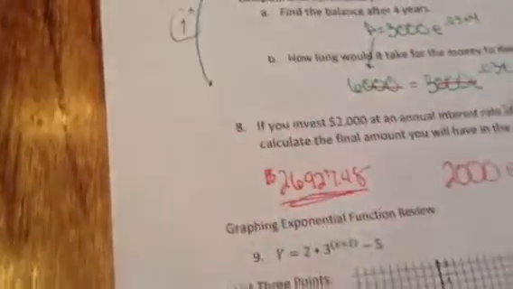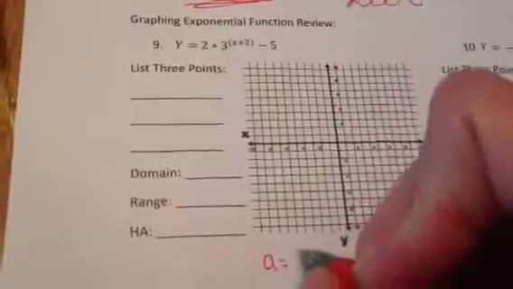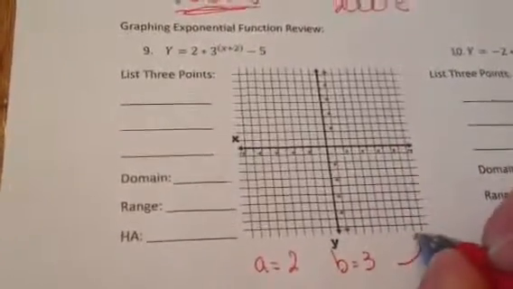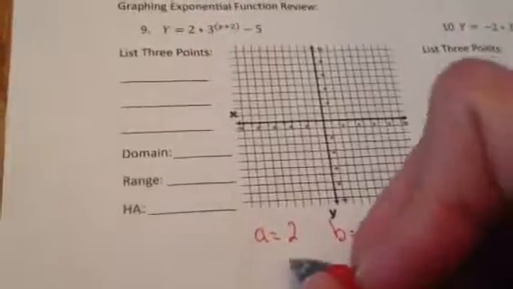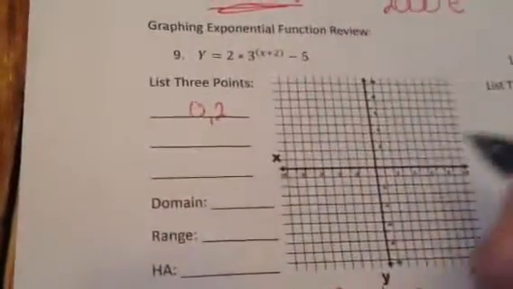Okay, let's go to the graphing problem. So this setup is a little bit different. You don't need to get stuck in the way that we have it. But feel free to add A. A is 2. And B is your 3. That's going to be growth because B is bigger than 1. When it says list 3 points, your y-intercept should be one of those points, so 0, 2, and you can graph it.